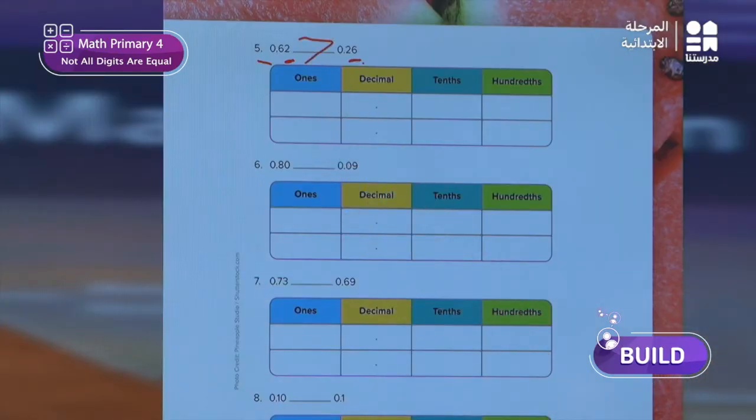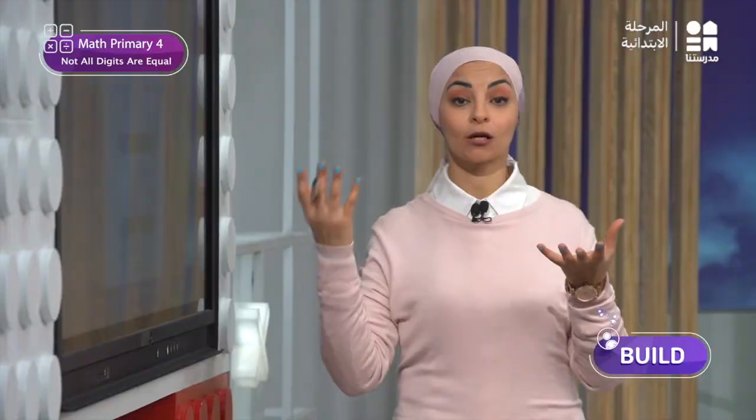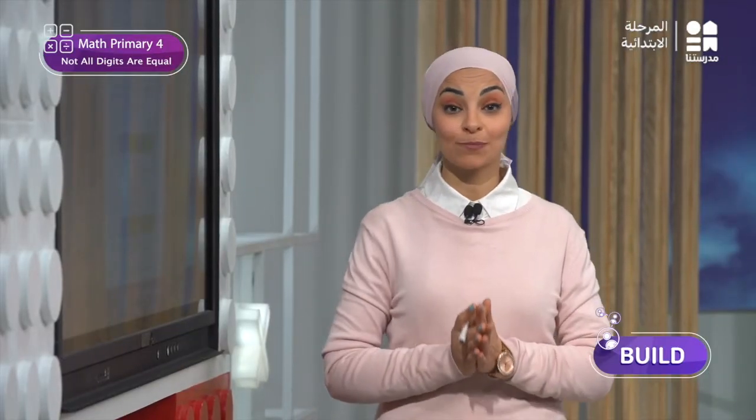Okay. Now in problem number 6. Here in problem number 6, we have 80 hundredths and 9 hundredths, right? So which is bigger, 80 or 9? Of course 80 is bigger.